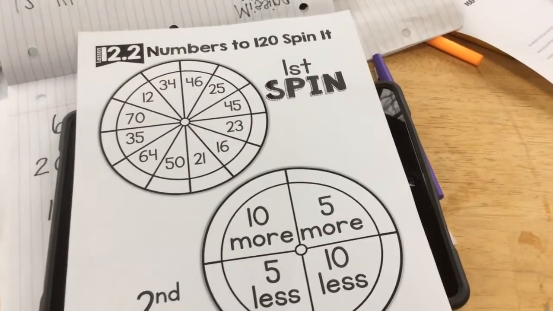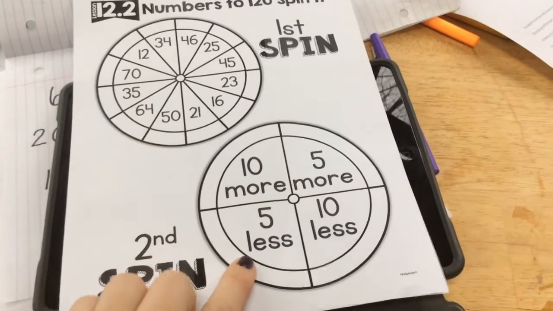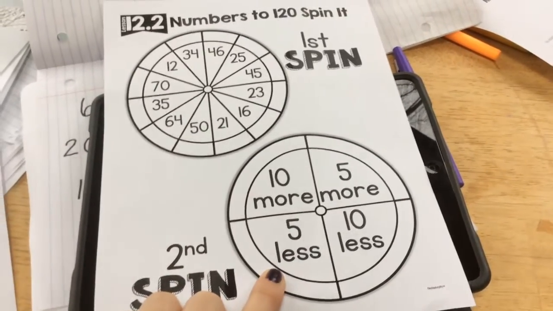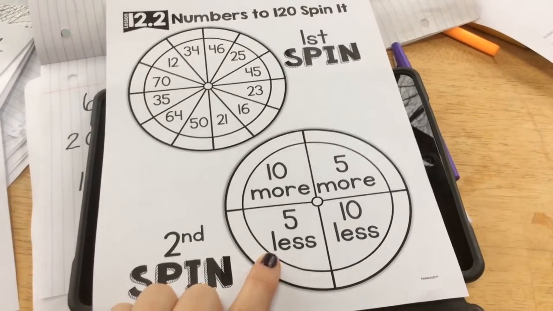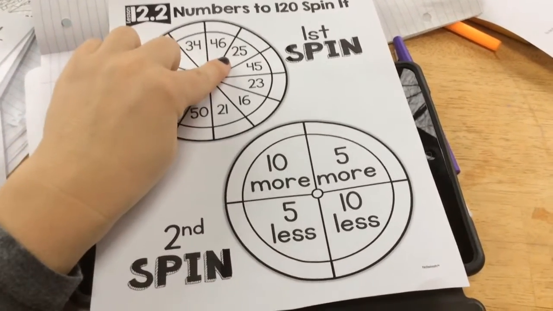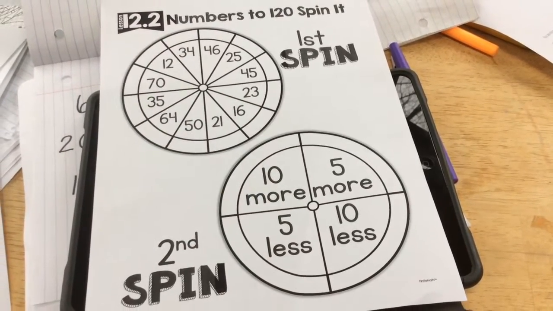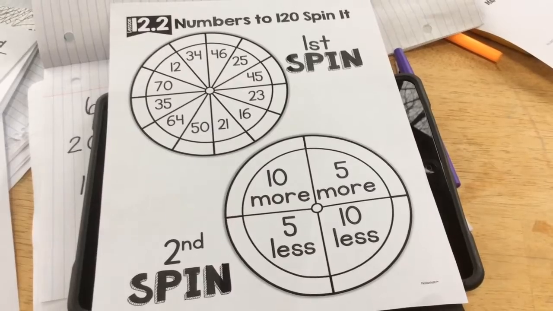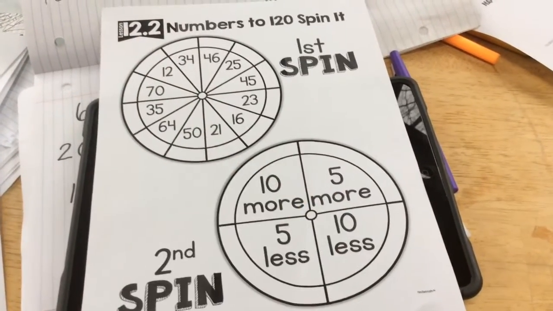And I'll just kind of go slow and do some examples. 64, 5 less. Ooh, counting backwards. 25, 10 more. Write that one down. And 34, 5 more.